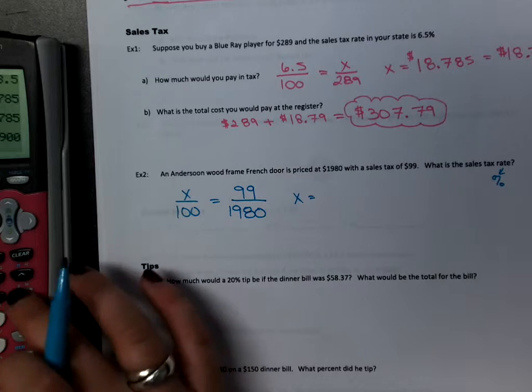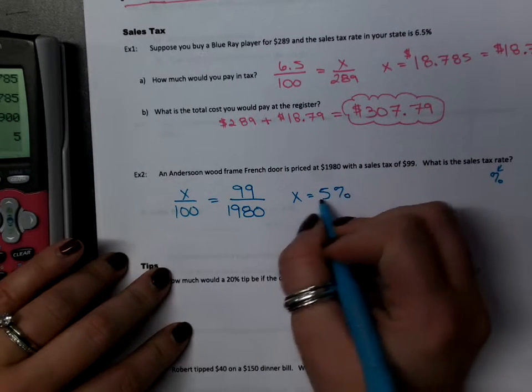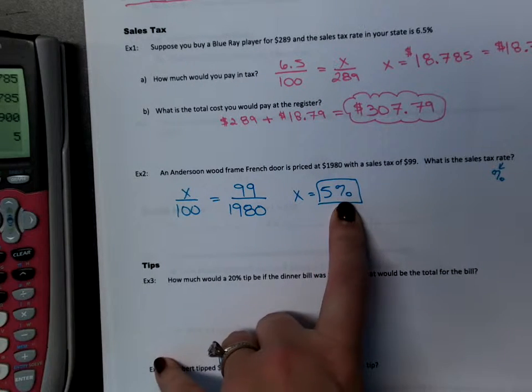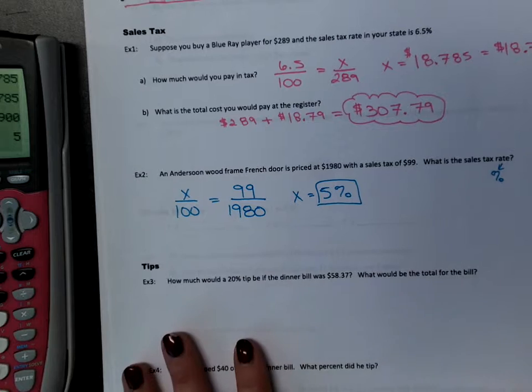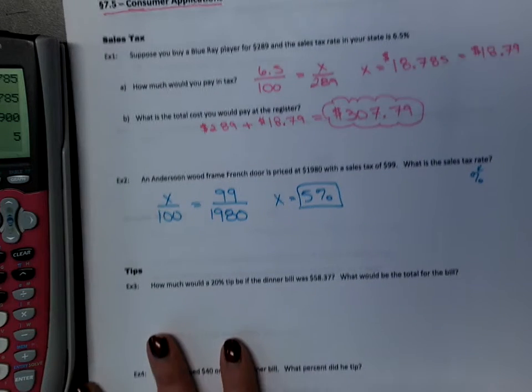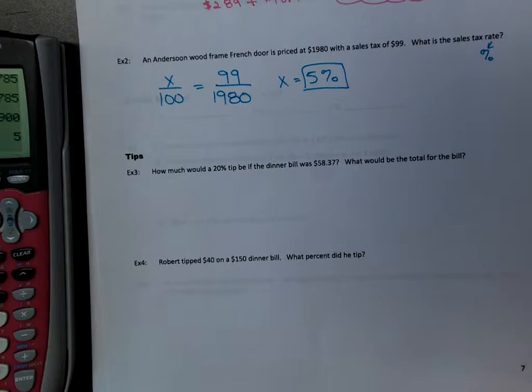99 times 100 divided by 1980. And that gives you a sales tax rate of 5%. Remember, we have to put the percent sign anytime we're solving for percent. So sales tax isn't too bad. You find the actual tax amount and then add that to what you're purchasing. The same idea with tipping, if you're going to go to a restaurant and tip someone.